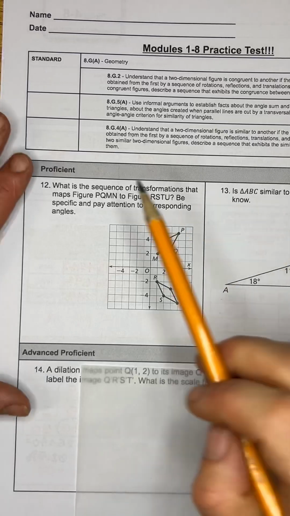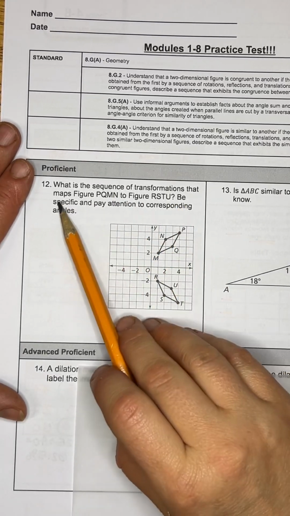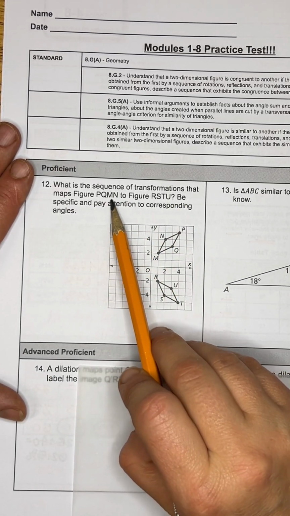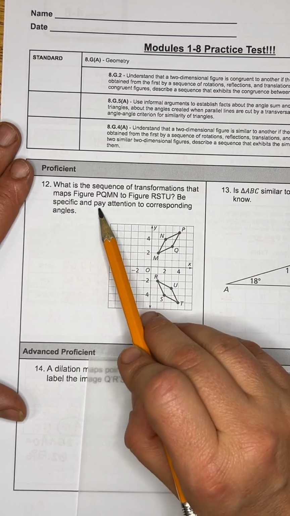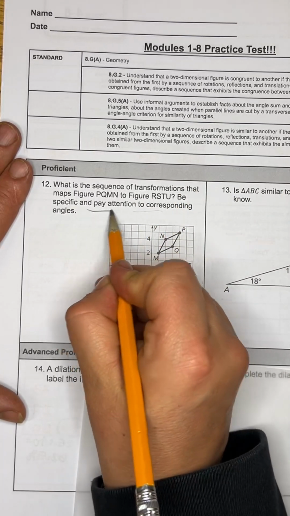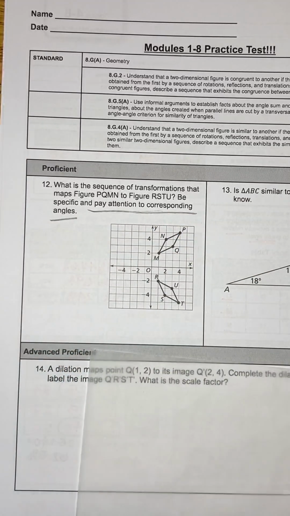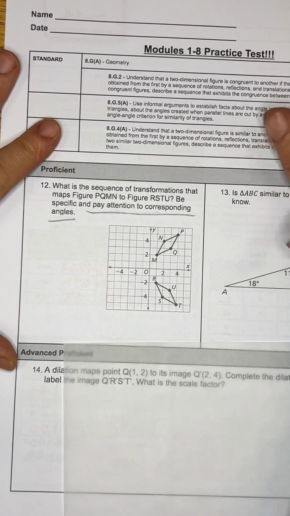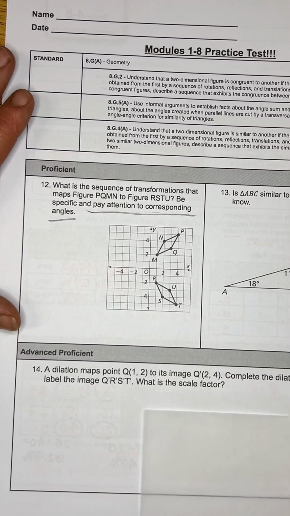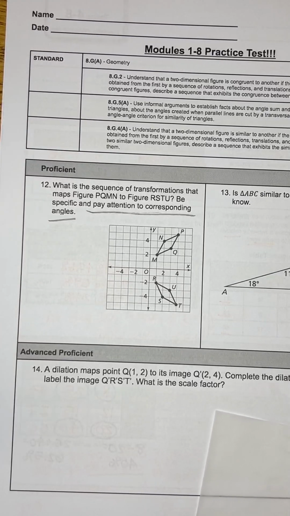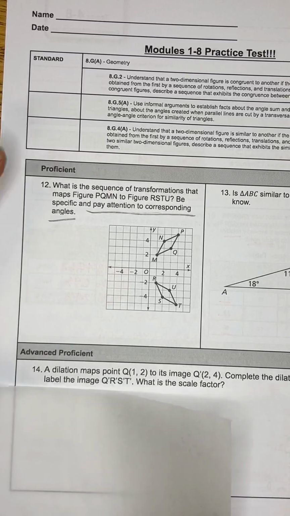For this particular problem, what is a sequence of transformations that maps figure PQMN to figure RSTU? Be specific and pay attention to corresponding angles. That pay attention to corresponding angles bit is super important, especially for this problem. This is from lessons 6.1 through 6.5 in our workbook.